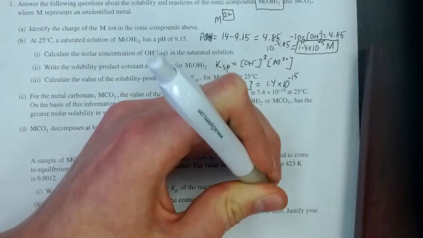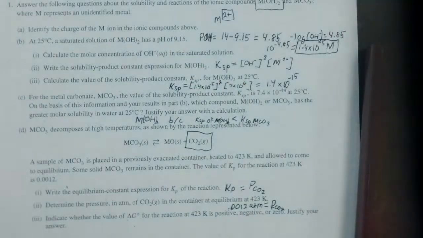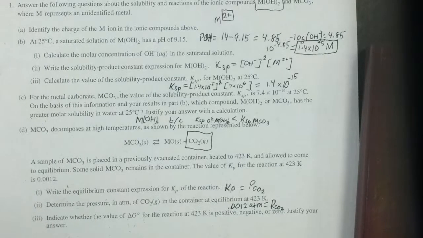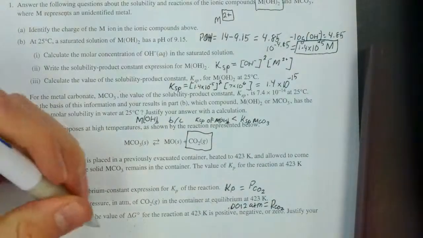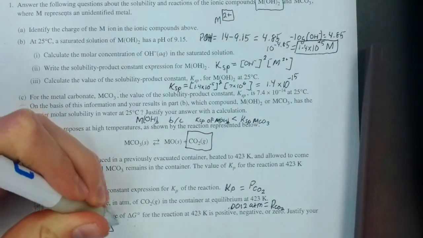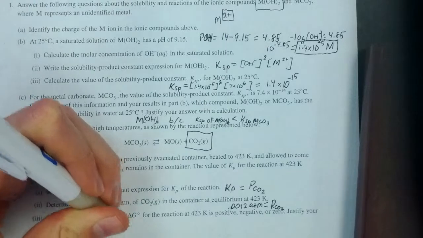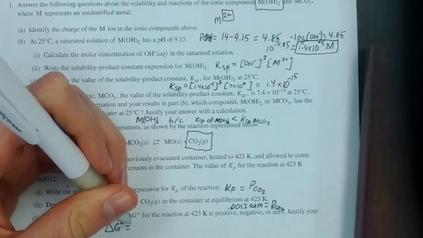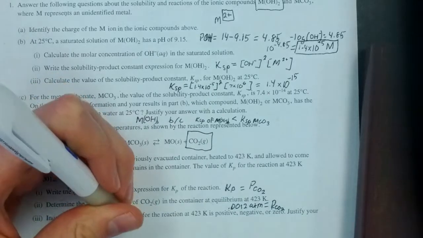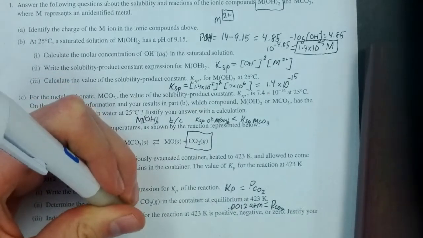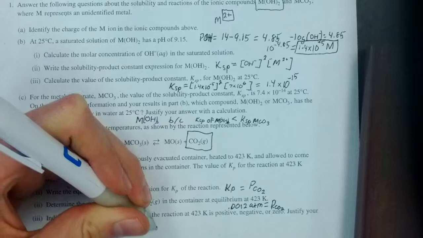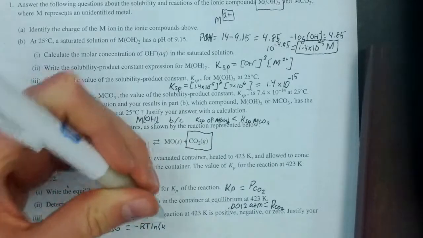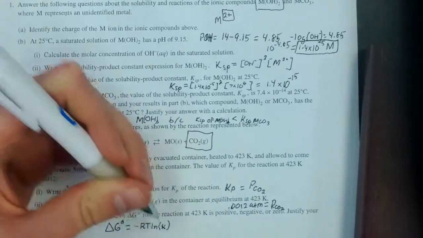Indicate whether the value of change in G for the reaction at 423 degrees Kelvin is positive, negative, or zero. Justify your answer. Last lecture said the formula for the change in G equals negative RT ln K.